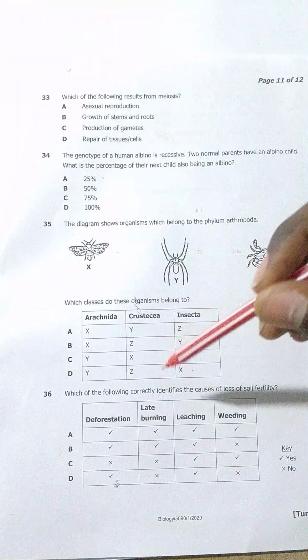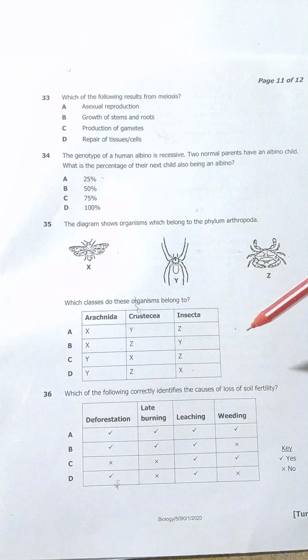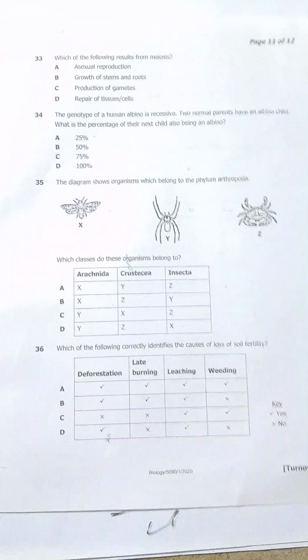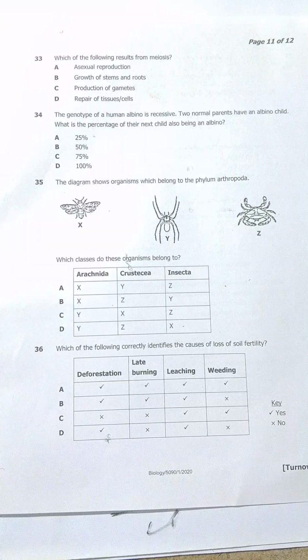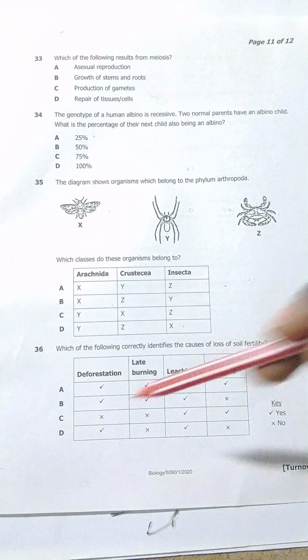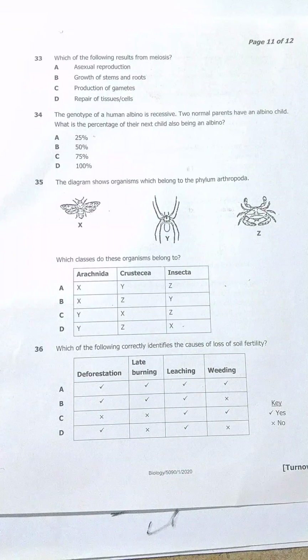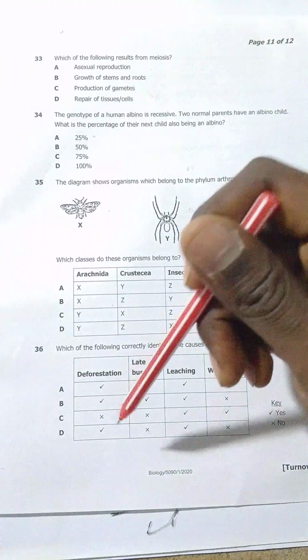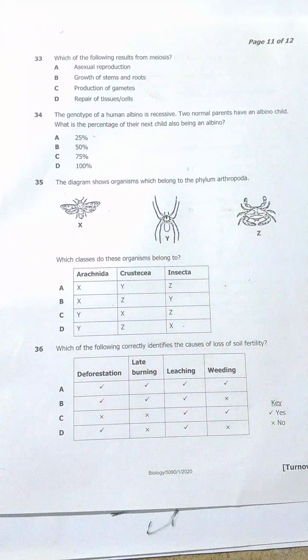Which of the following correctly classifies the cause of loss of soil fertility? What can cause loss of soil fertility? So number one, we talk about deforestation. Deforestation can cause loss of soil fertility. So now we have C excluded. Yes, it is deforestation.